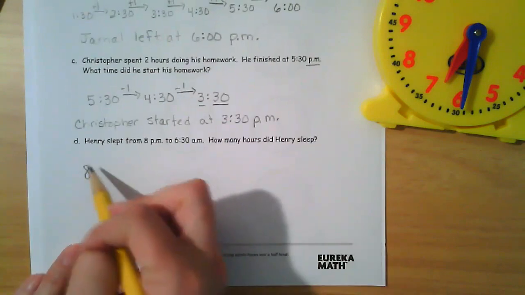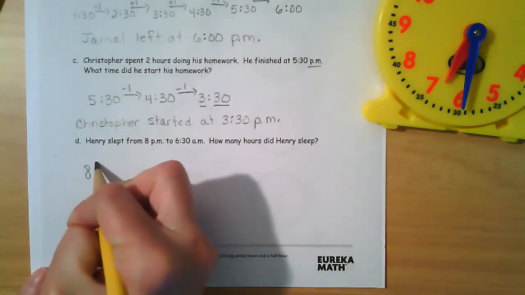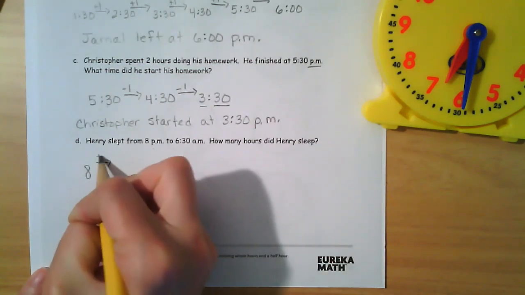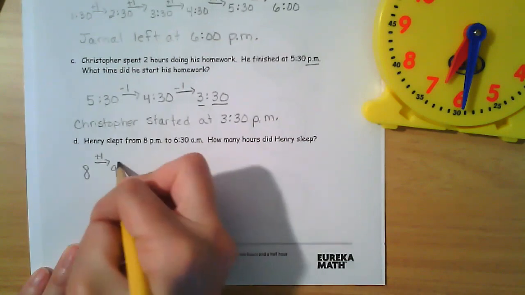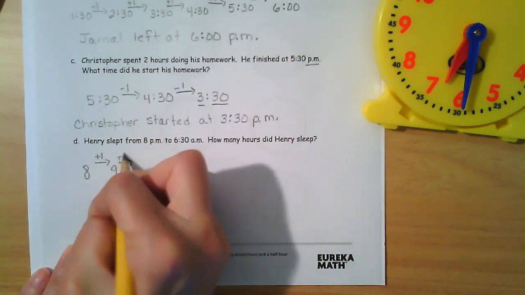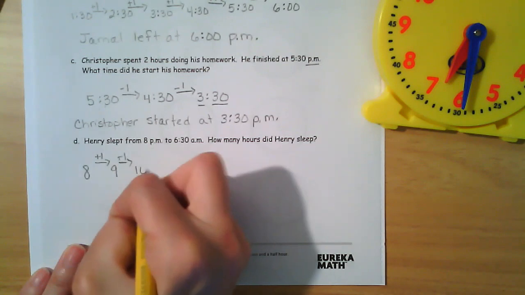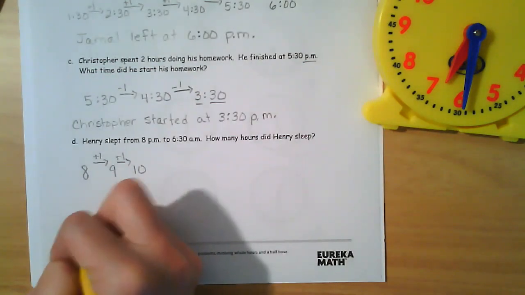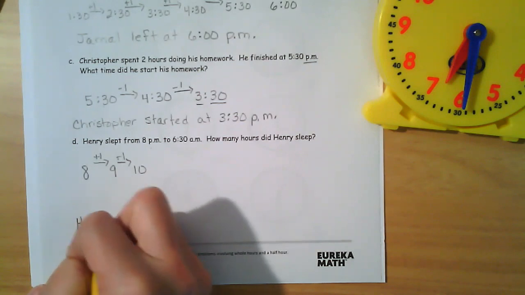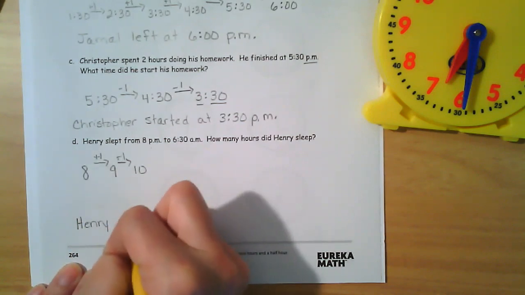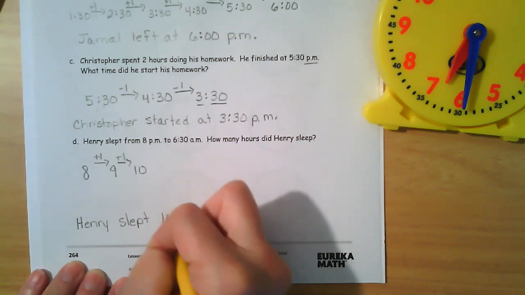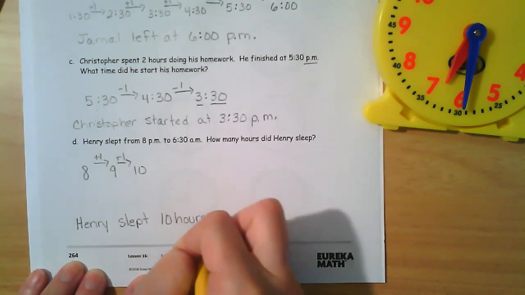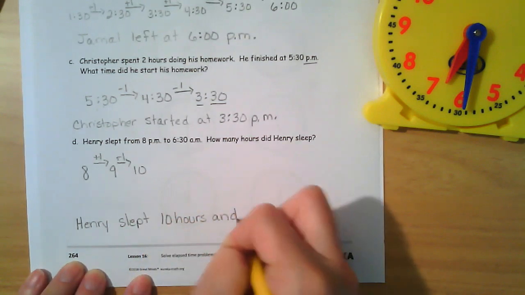How could you do that using the arrow method? You just keep adding ones. 1 will get you to 9 o'clock. 2 would get you to 10, and so on and so on. Okay? So Henry slept 10 hours and 30 minutes.